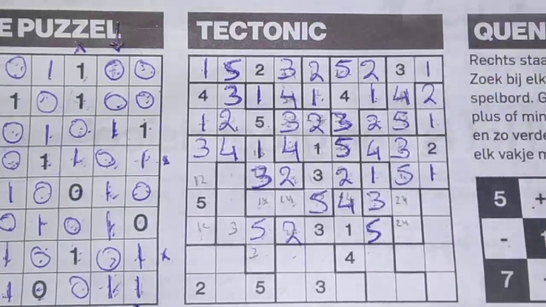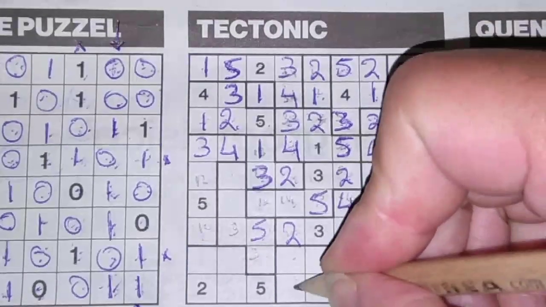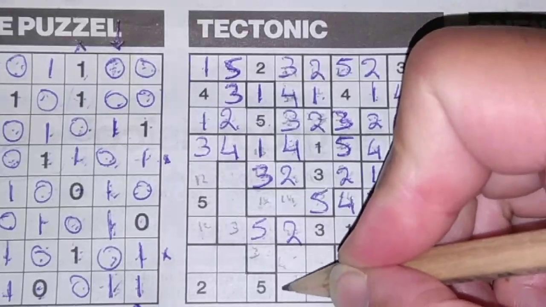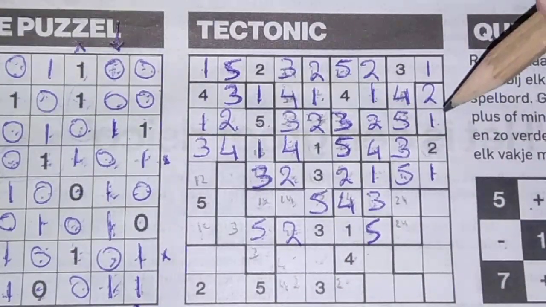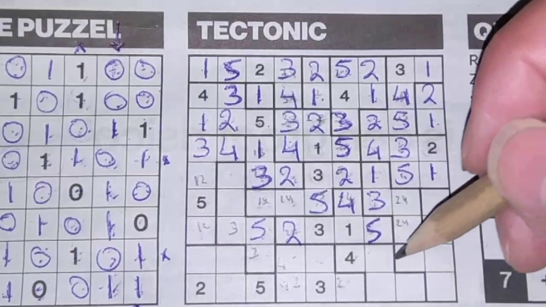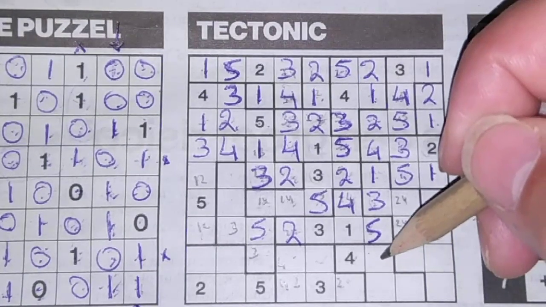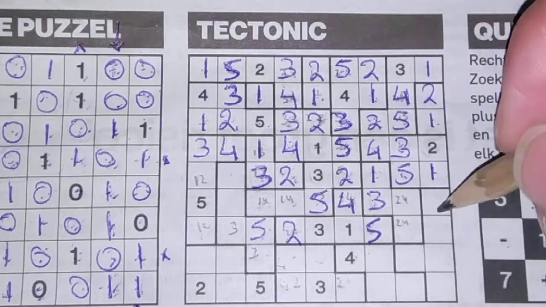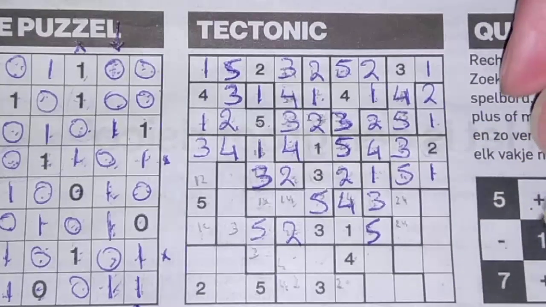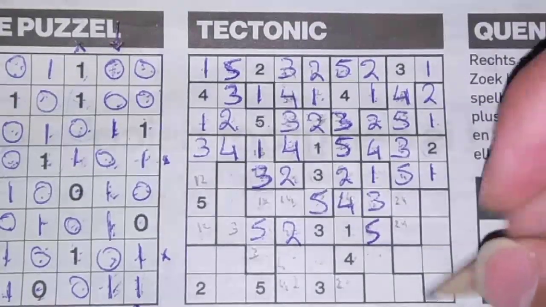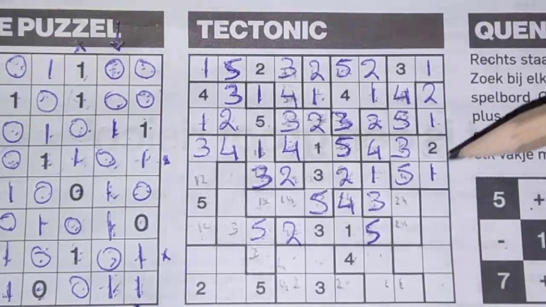Then these 2 boxes cannot be a 2. The 2 should be here or there. These 2 boxes cannot be a 4. The 4 should be here or there. This box cannot be a 1, so the 1 could be here or could be there.